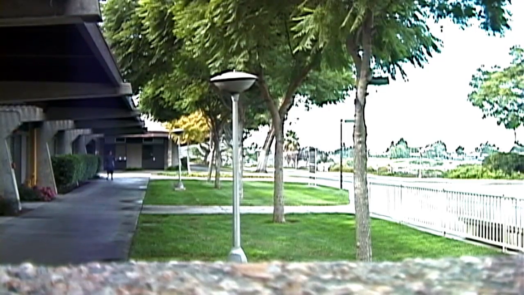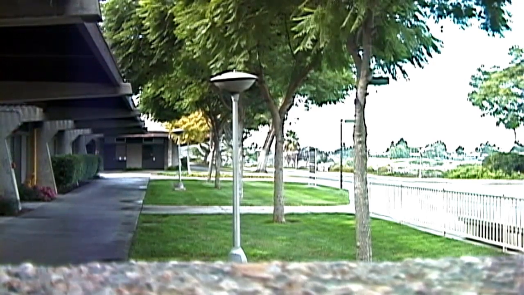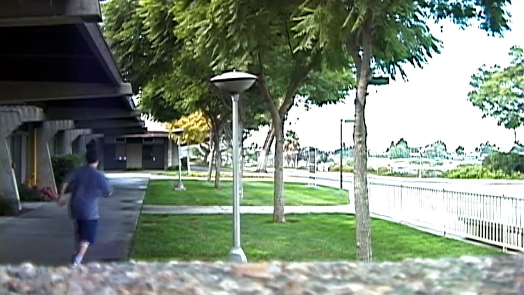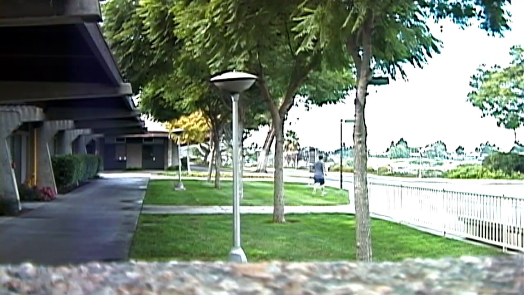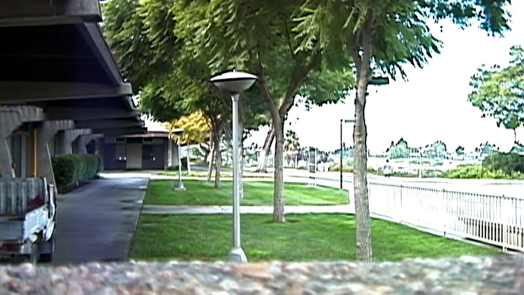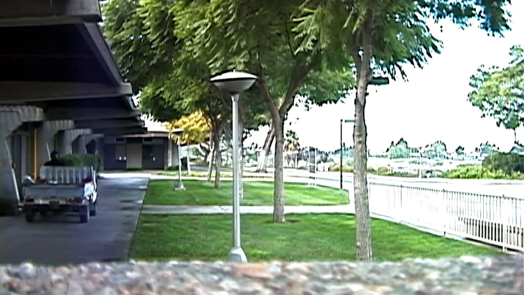So we locked the camera down, which is very important when you're doing this. We had Paul walking on the path by himself, as you can see here. Then we took another shot of Paul running across the grass. And as you can see on the left-hand side, a utility truck comes into the scene, which is no big deal because we're going to mask that out later.